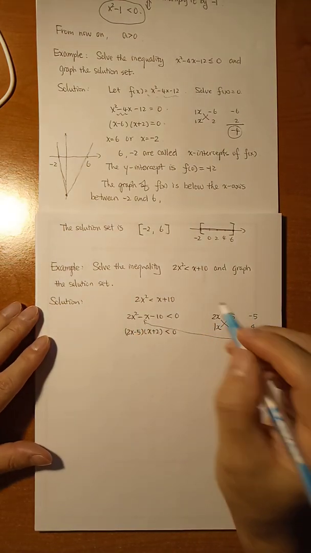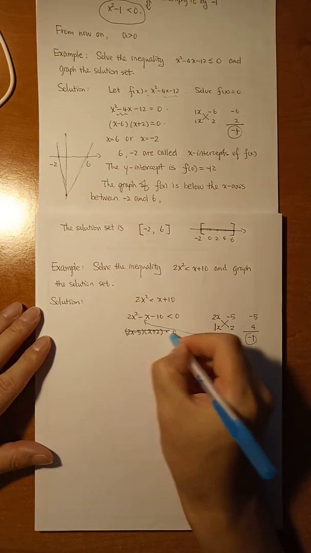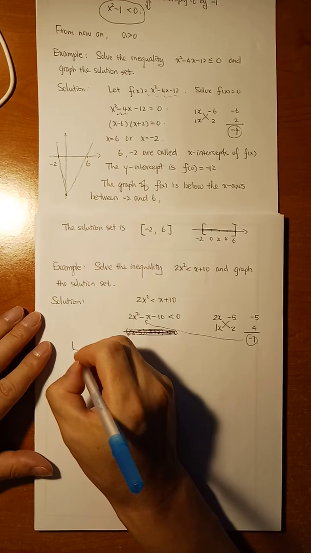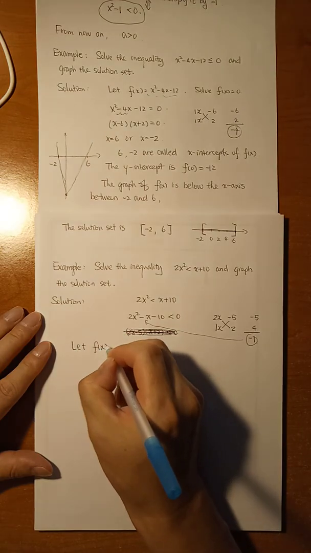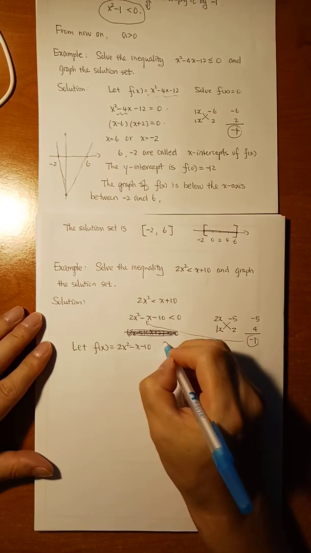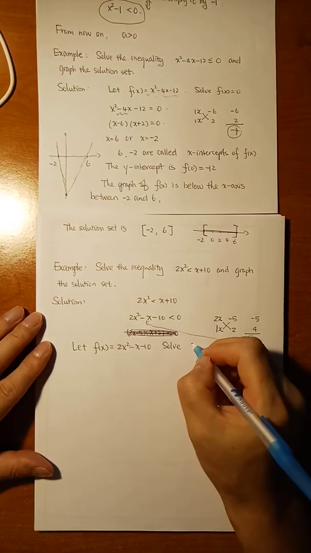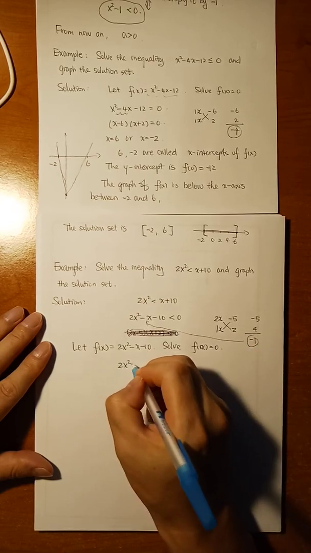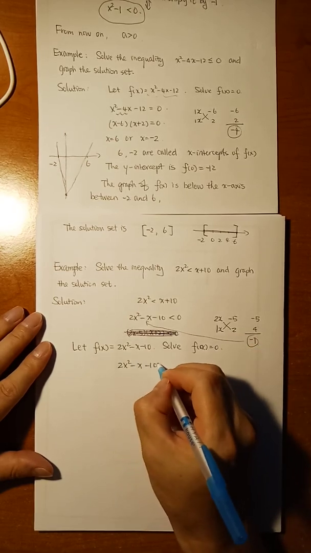Sorry, I jumped a little bit. So let f(x) be 2x squared minus x minus 10. We solve f(x) equal to 0, which is 2x squared minus x minus 10 equal to 0.